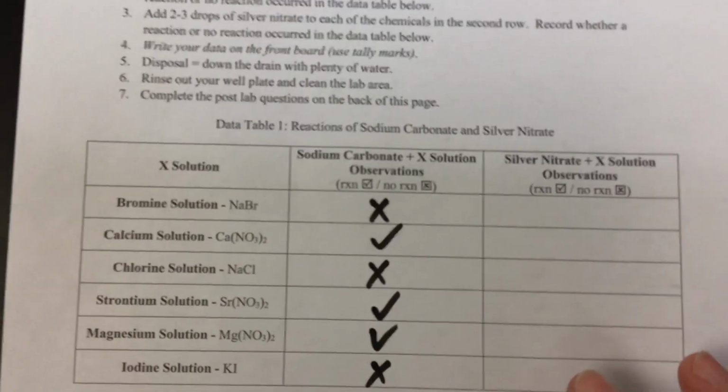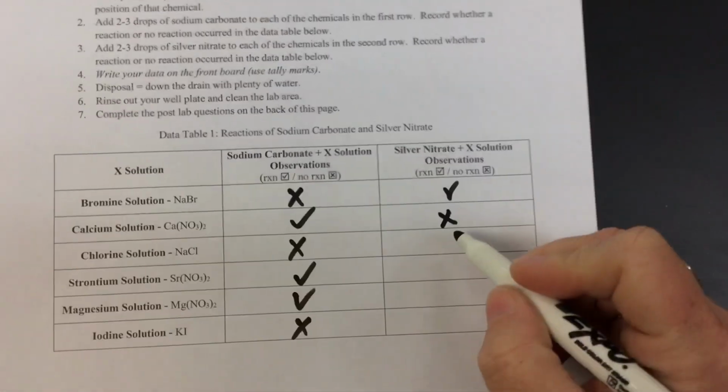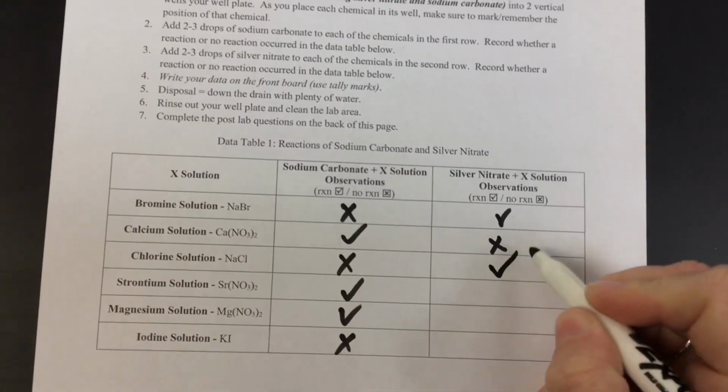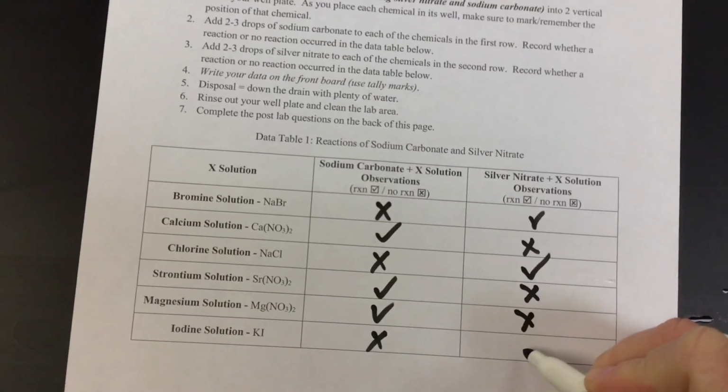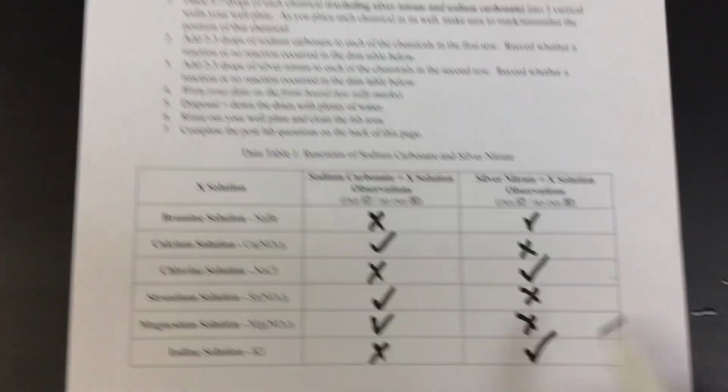And then the silver nitrate and how it reacted with these things. In the first, it did. In the second, it did not. Whoops, sorry. In the third, it did react. In the fourth and fifth, it did not. And then the sixth did react.